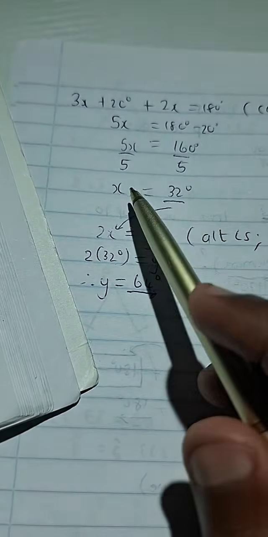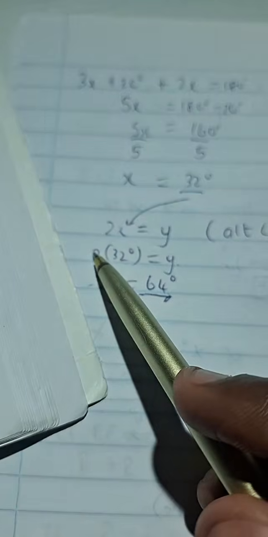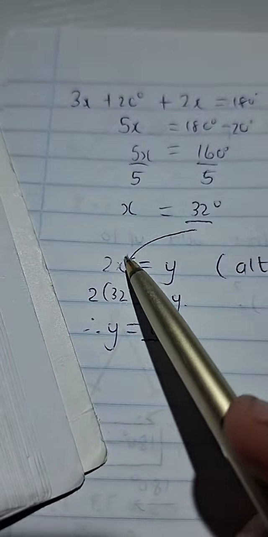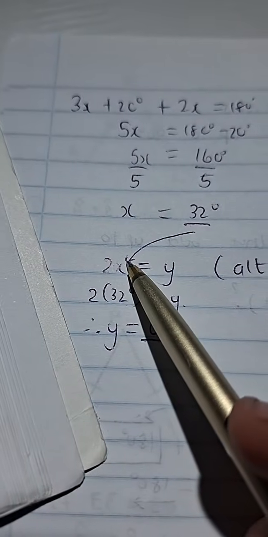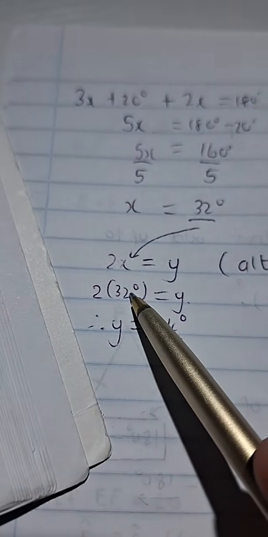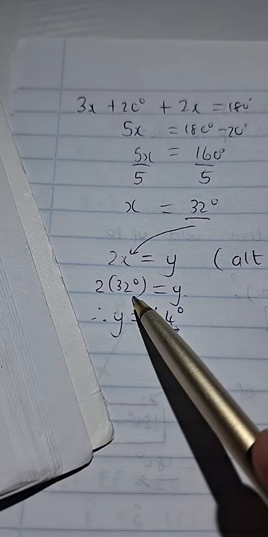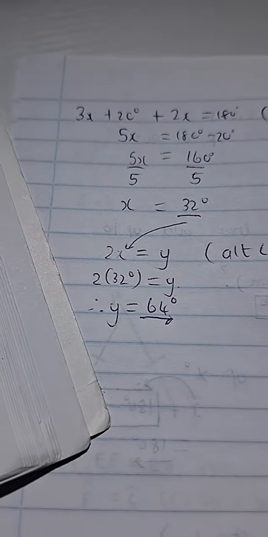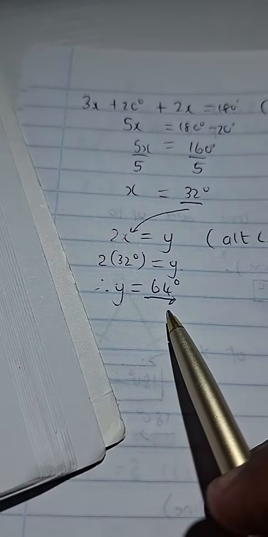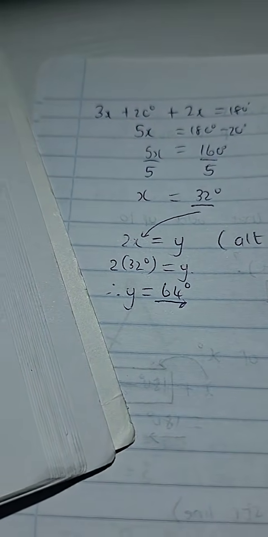And I said in the place of the x, which is 32, we substitute 32 degrees. So that means 2 times. Guys, remember the 2 and the x have a relationship of multiply. When you substitute using brackets, brackets mean multiply as well. So 2 times 32 gives us 64 degrees. That's why we say y is equal to 64 degrees. This is just me concluding that y is 64 because 2 times 32 gives 64 degrees. Moving swiftly along to the next question.